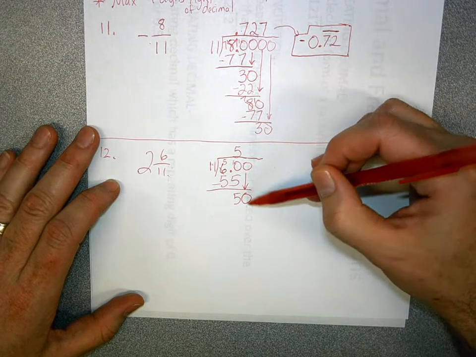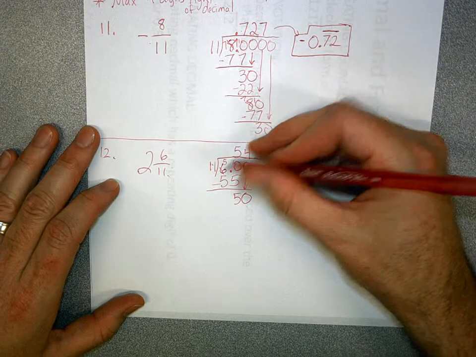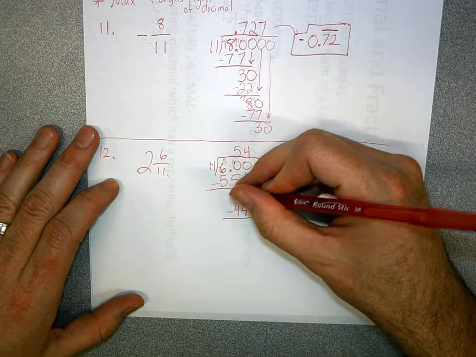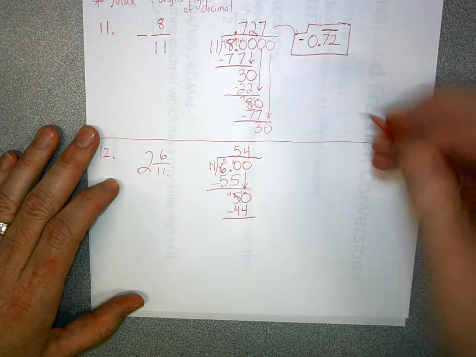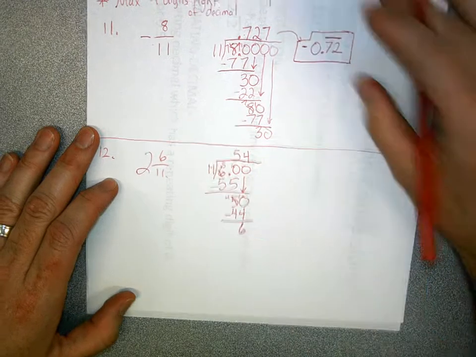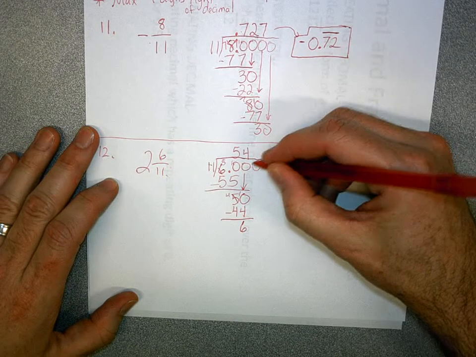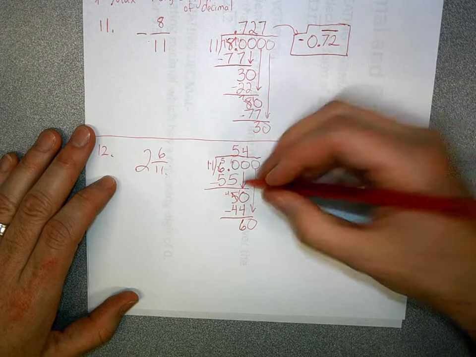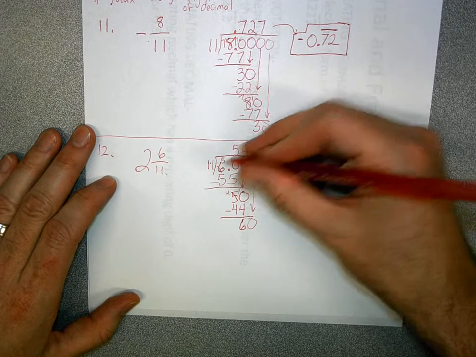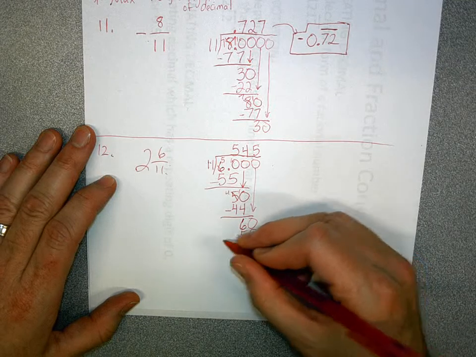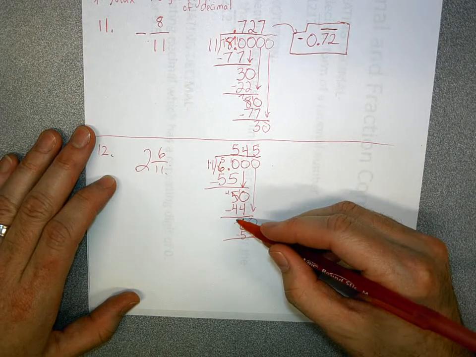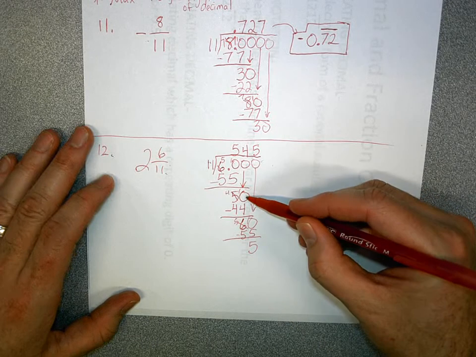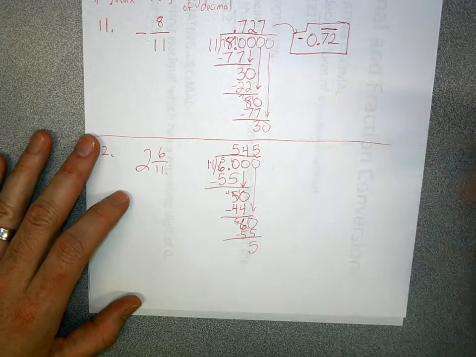11 into 50 goes 4 times. 4 times 11 is 44. Do a little borrowing here. 10 minus 4 is 6. Bring down the 0, and hopefully you guys already realize, look at this, 60. So I'm going to go in 5 times just to make sure I didn't mess up. Borrow if I need to. 10 minus 5 is 5. And if I put an extra 0, I'm going to end up with 50. So it's just going to completely repeat here.